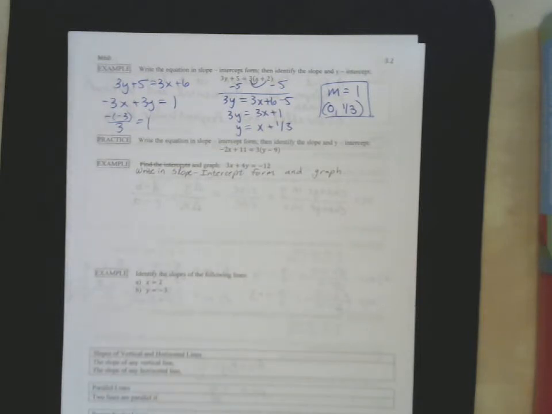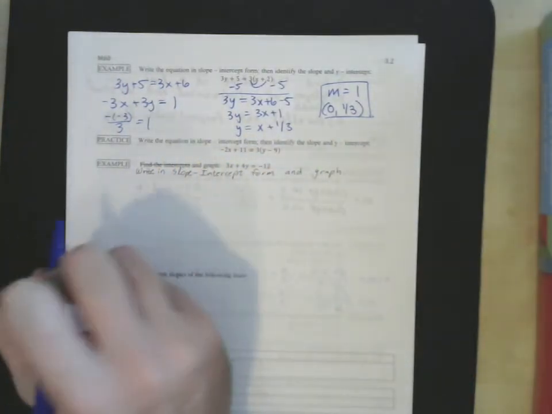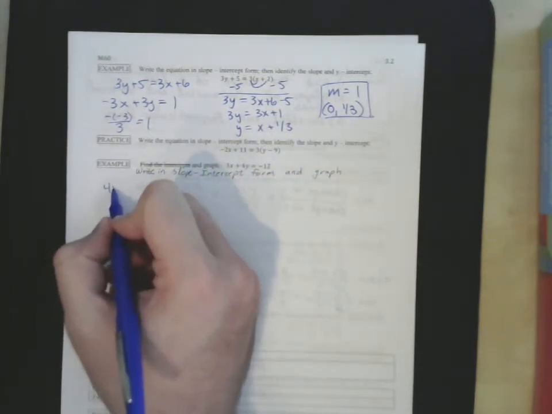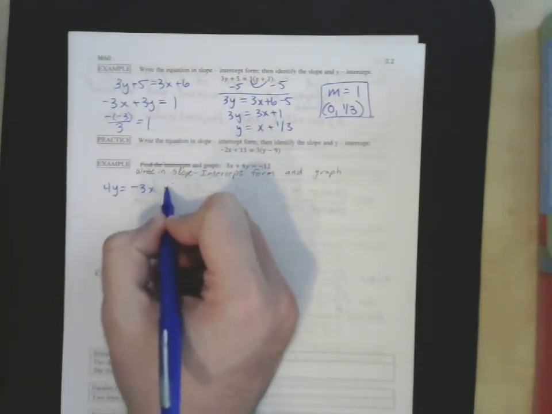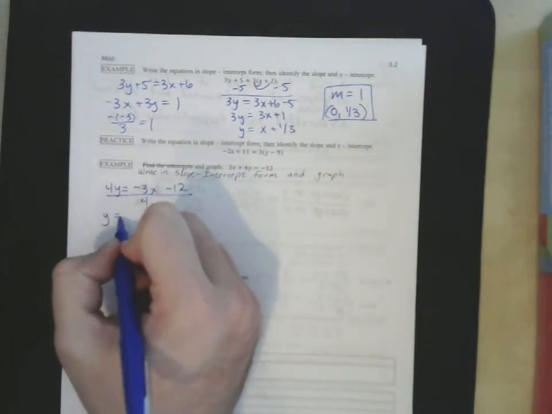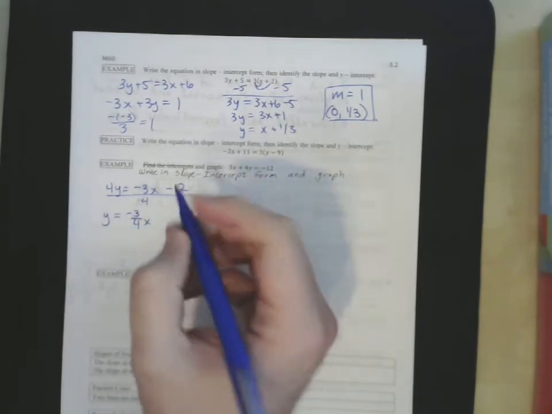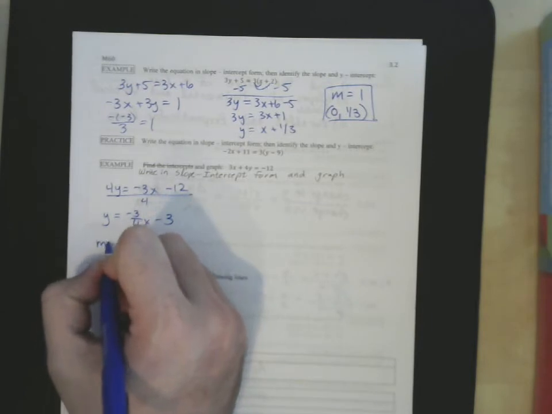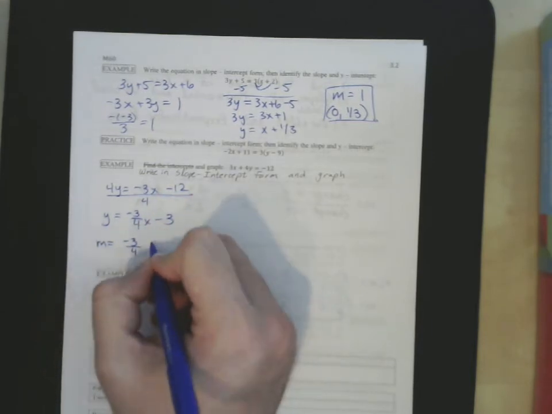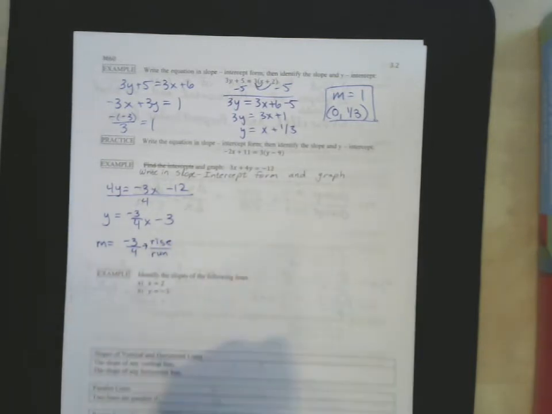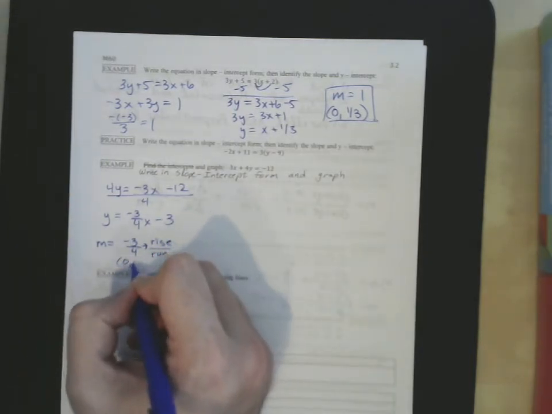So, writing in slope-intercept form, we are going to subtract the 3x over, so we'll have 4y equals -3x minus 12. Divide everything by 4. We have y equals -3 over 4 x minus 3. And so our slope m is -3 over 4, and this is where we're going to think of it as rise over run, and our y-intercept is 0, -3.